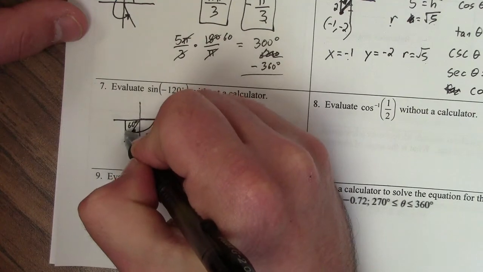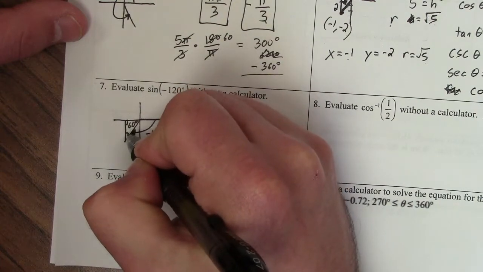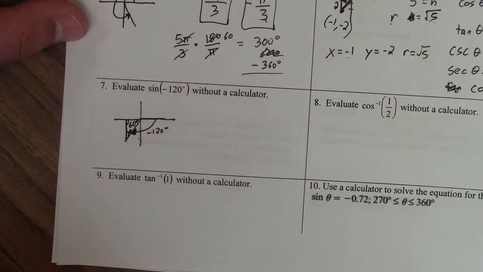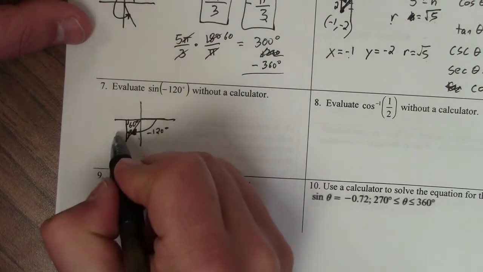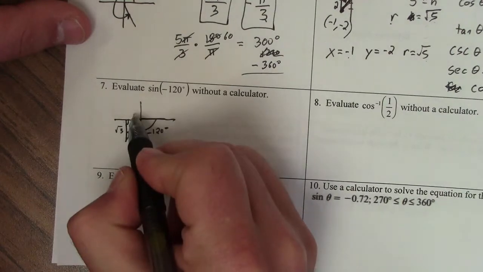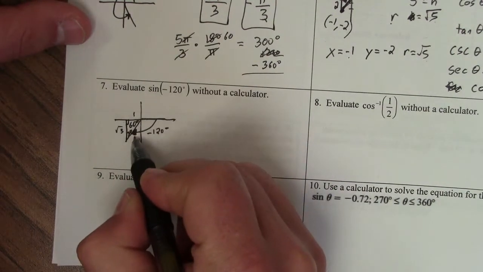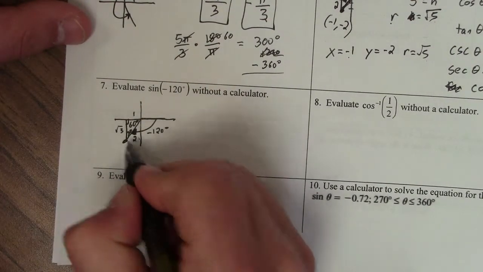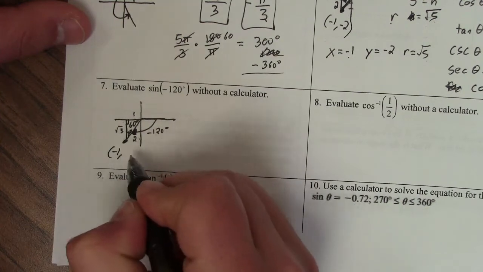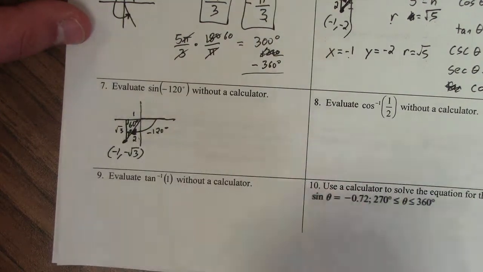If we complete this triangle, we see it's a 30, 60, 90 triangle. And the length of this side would be rad 3, the length of this side would be 1, and the radius here would be 2. That's from properties of 30, 60, 90 triangles. So the coordinates of this point would be negative 1, negative rad 3.